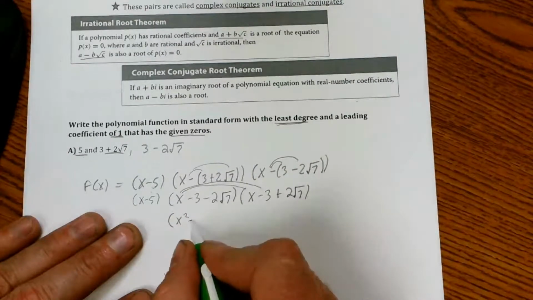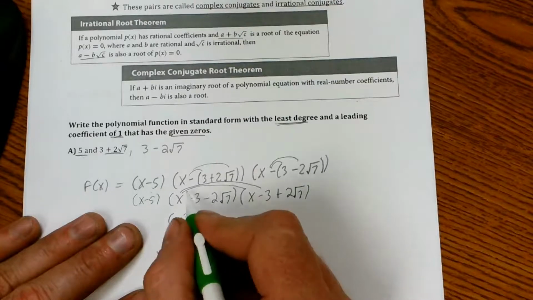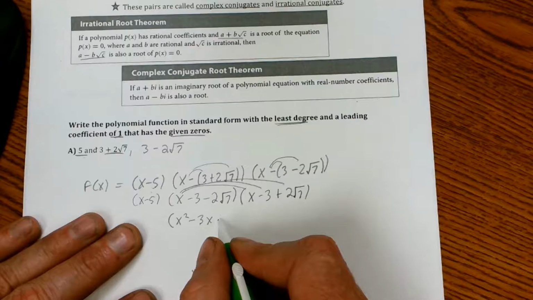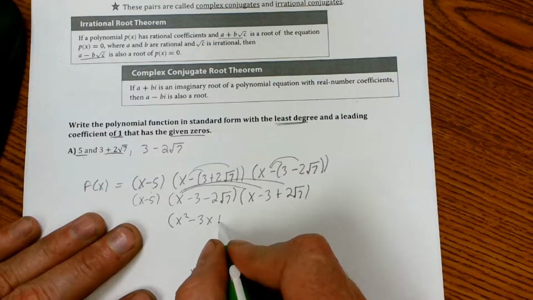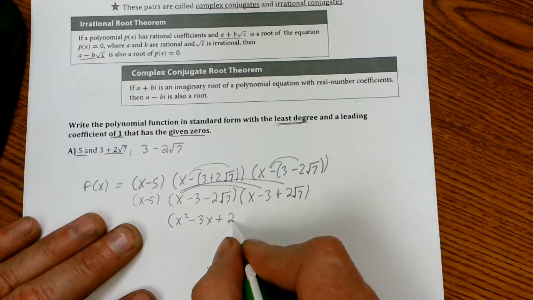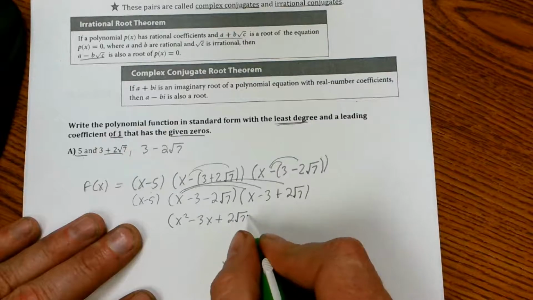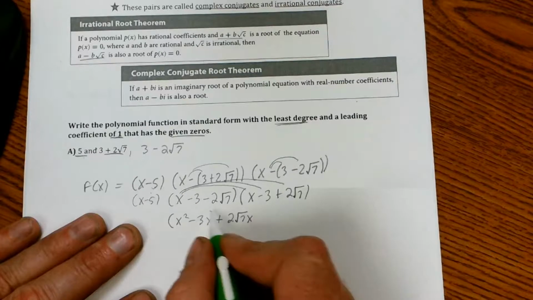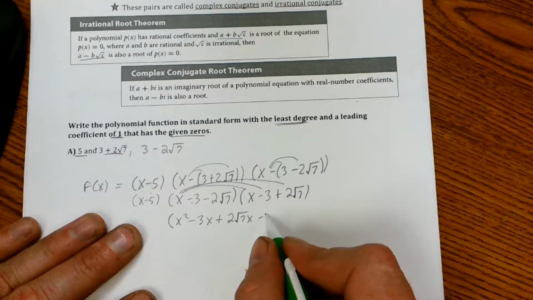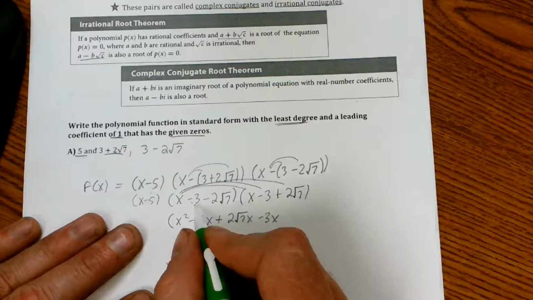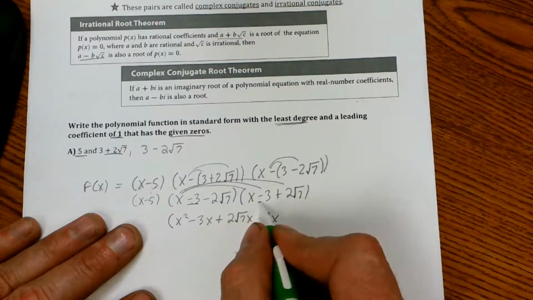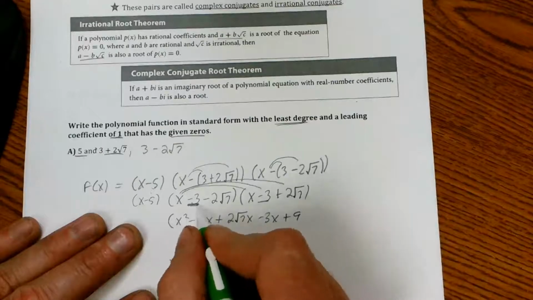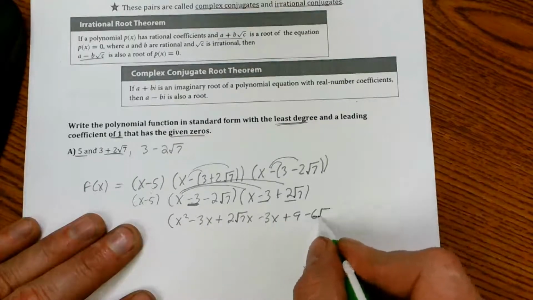So I go x times x, which gives me x squared. I go x times negative 3, which gives me negative 3x, and x times 2 rad 7, which I'll write as 2 rad 7x. And I do the same thing through here. Negative 3 times x is negative 3x. Negative 3 times negative 3 is positive 9. Negative 3 times 2 rad 7 is negative 6 rad 7.